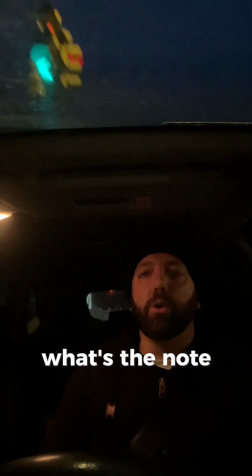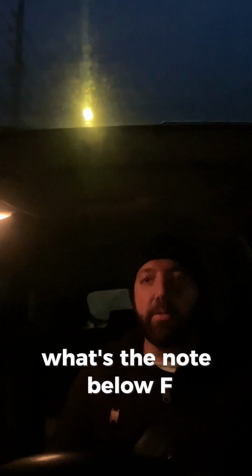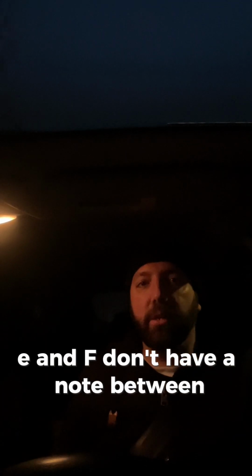Note below D. We're in flat mode. D flat. Okay. What's the note below E? E flat. What's the note below F? F flat, right? Well, remember, E and F don't have a note between, so the note below F is E.